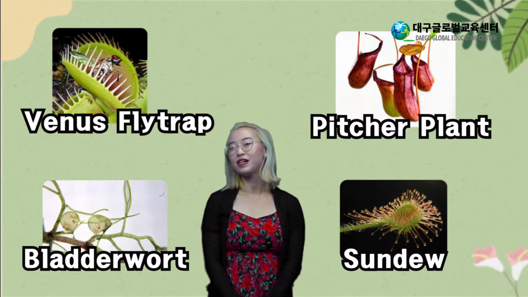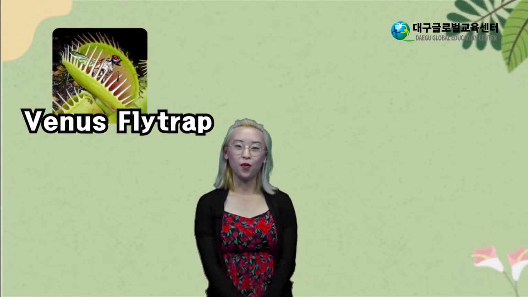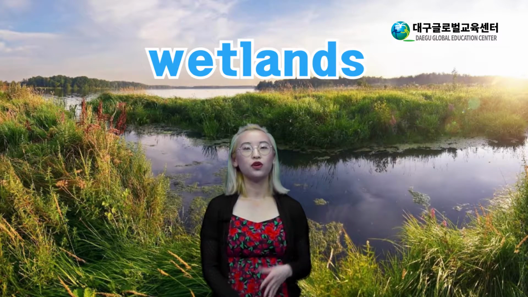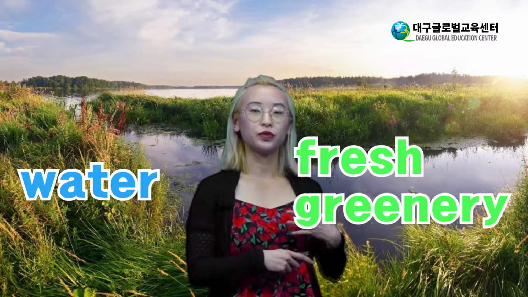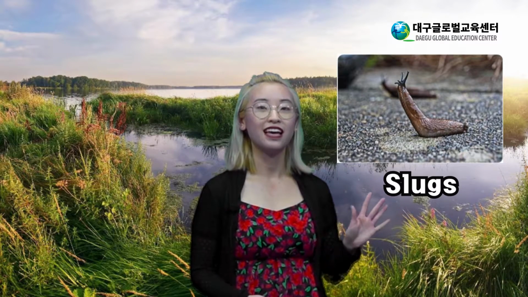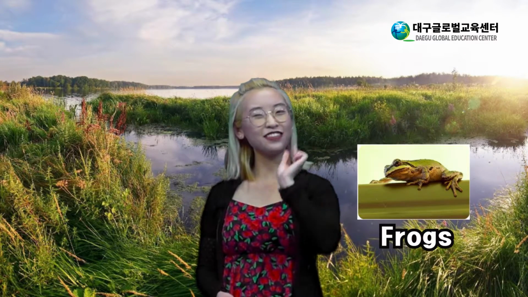The first one we will talk about is the Venus flytrap. You may have seen this already, but let's learn more about it. Now, they usually live in the wetlands where there's water and fresh greenery. They also eat flies, slugs, or snails without shells, and even tiny frogs.